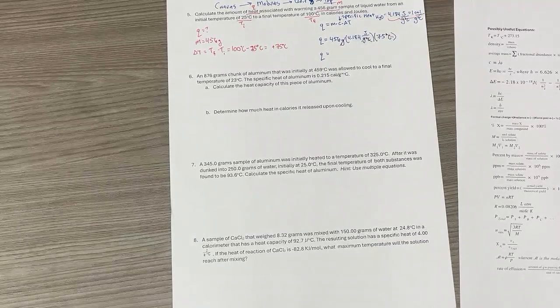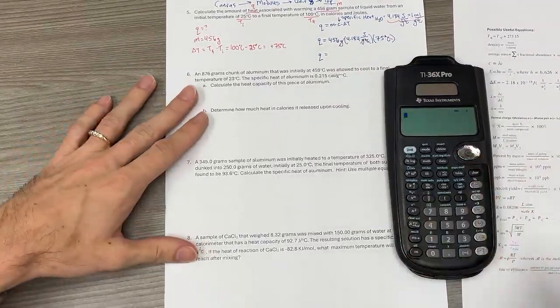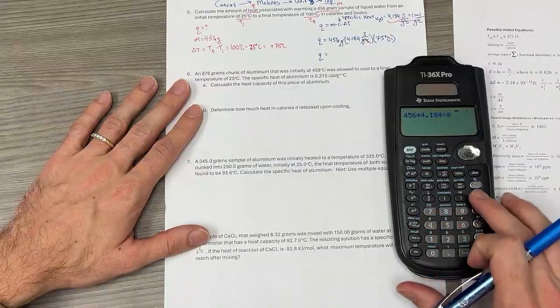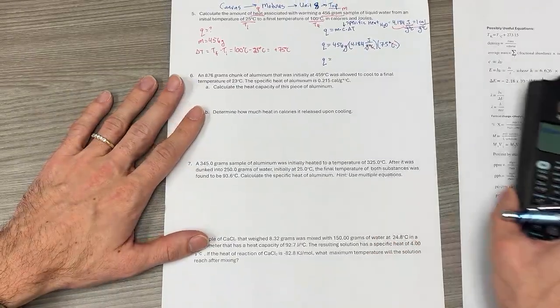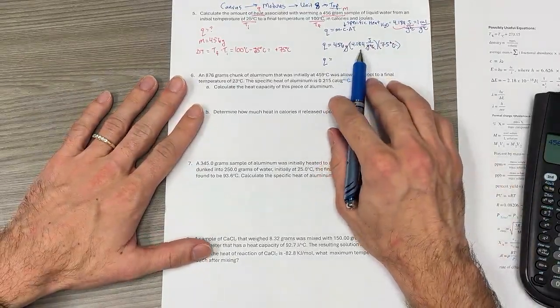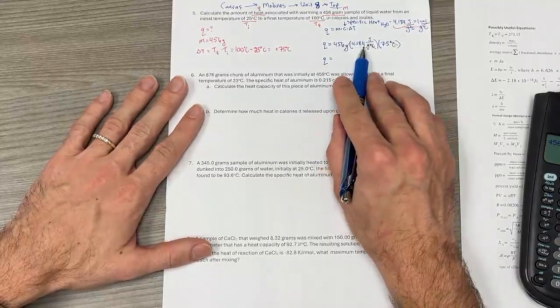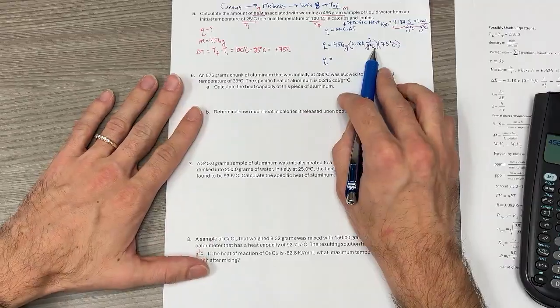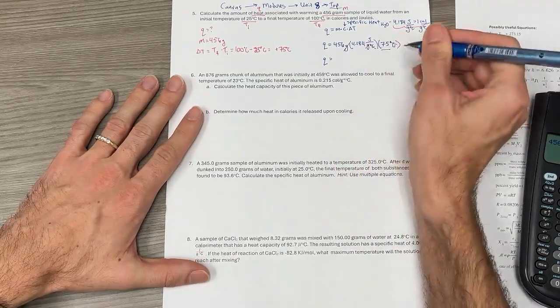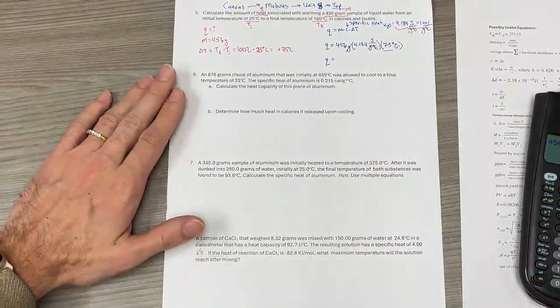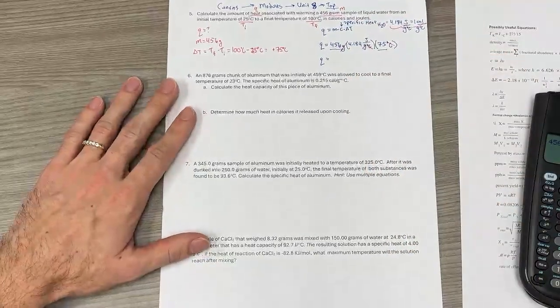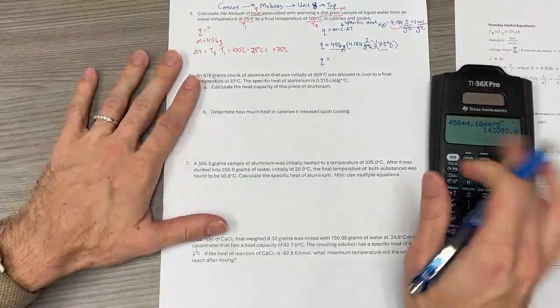And here we do just a basic calculator exercise: 456 times 4.184 times 75 degrees C. Here's one way to make sure that your number makes sense when you're putting this in. It takes 4.184 joules for every gram being raised 1 degree C. Well, I'm not raising it 1 degree C. I'm raising it 75 degrees C. And I'm not raising 1 gram. I'm raising the temperature of 456 grams. So this should be a much larger number.